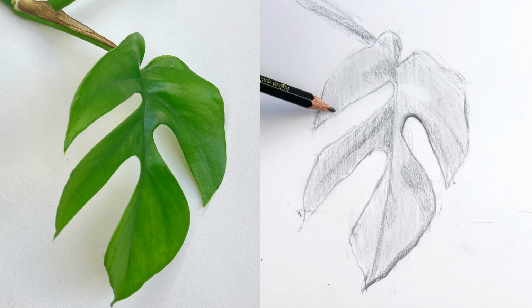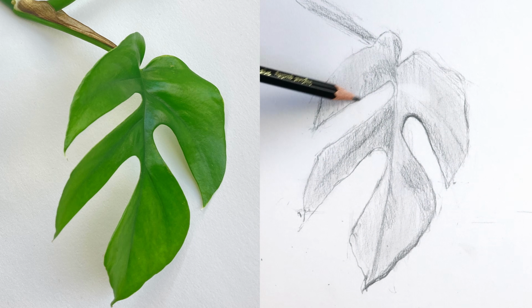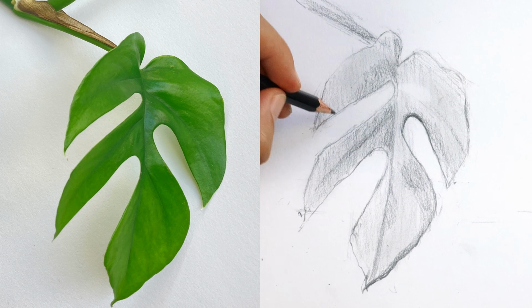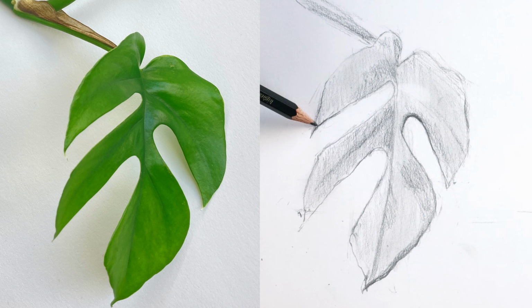As you come down here, it gets a little bit darker. There's not really an outline, so technically, you know, this outline here should just disappear into the shading. But don't worry too much about that right now. We're just playing around with edge quality and line quality. So again, it's quite soft.